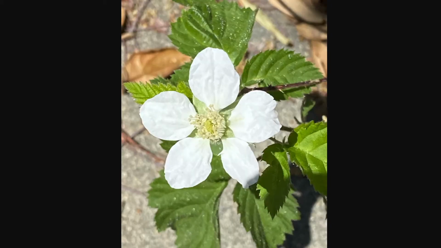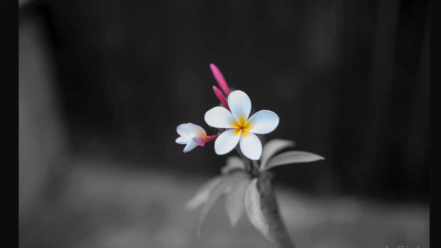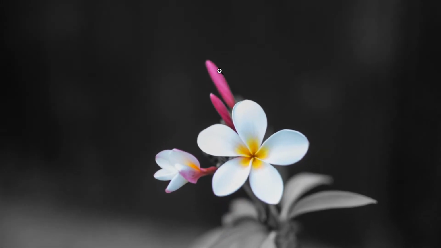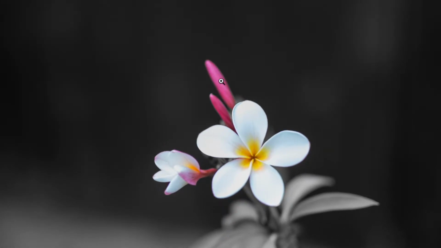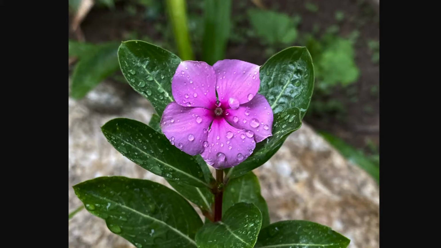Here we have a cactus. This is a blackberry blossom. It's going to turn into blackberries. This is an orange blossom, and grapefruit and others have 5 sides. This is a plumeria. So they start in a spiral and they spiral open into 5 sides. And some other flowers I've seen on my walks.